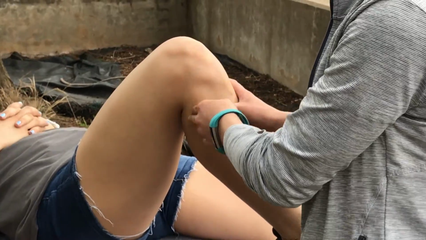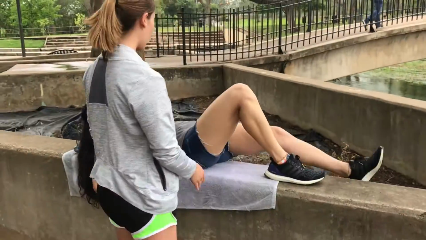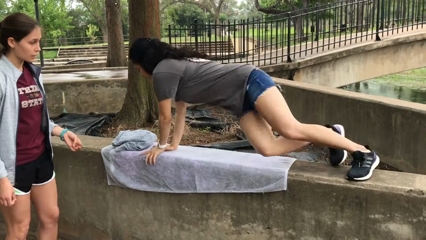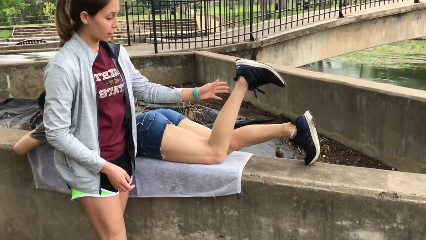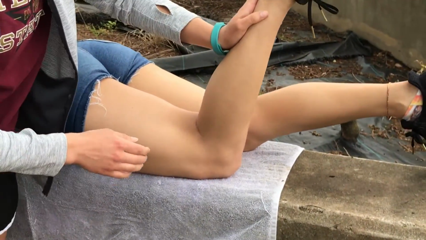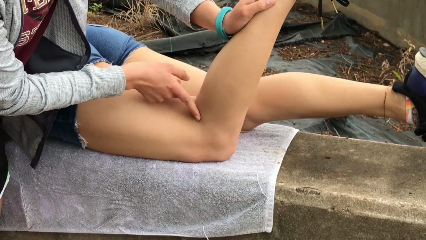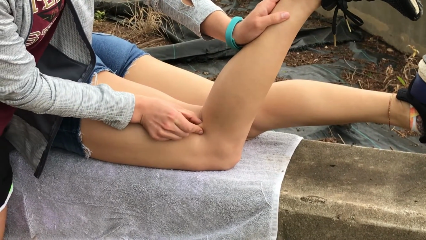The biceps femoris tendon, we'll have our patient roll over onto their stomach, and it's best felt when resisting knee flexion, and it's going to be the cord-like structure right here.